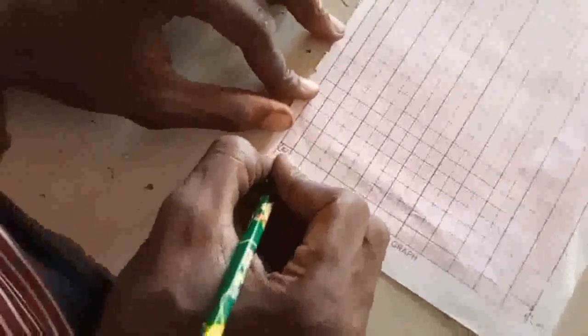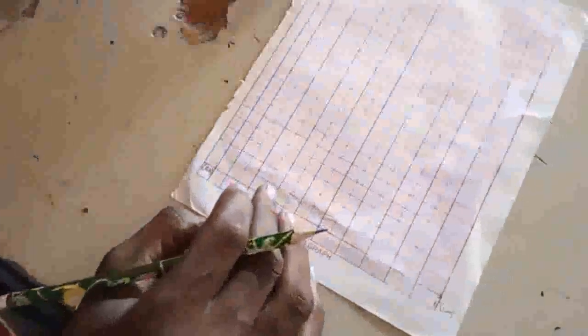Now, every graph in physics must have the origin. The origin of my graph is given here as 0, 0. This is very important in plotting your graph in physics. Now, how do I write my scale after getting it?